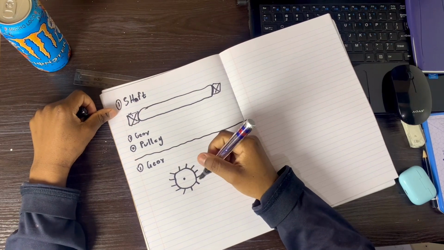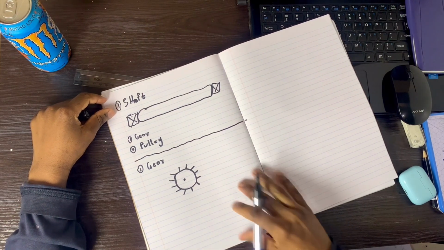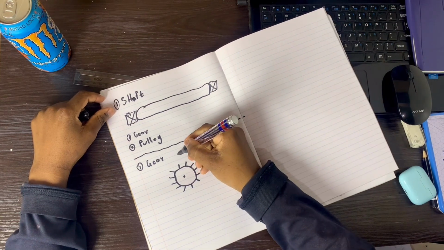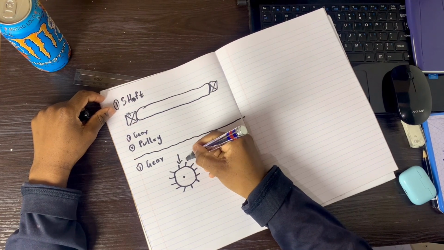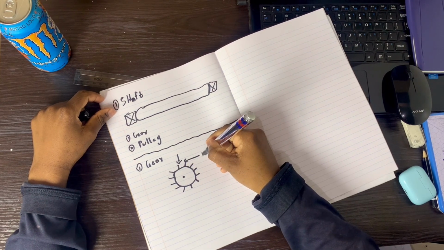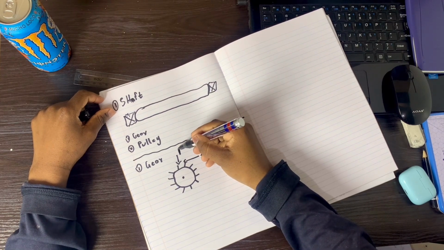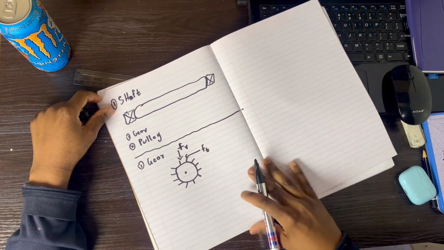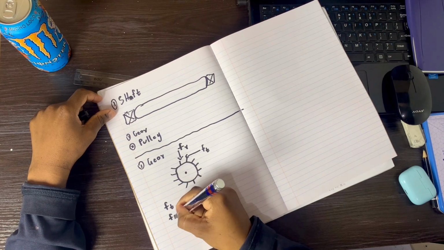There's a gear, and there are two forces acting on it: the tangential force and the radial force, FT and FR.